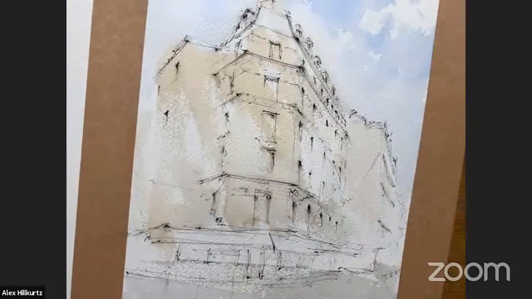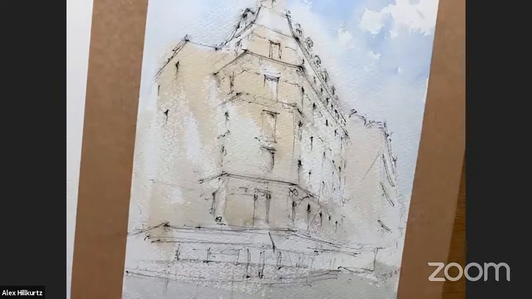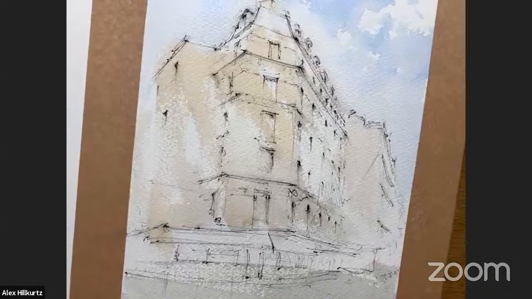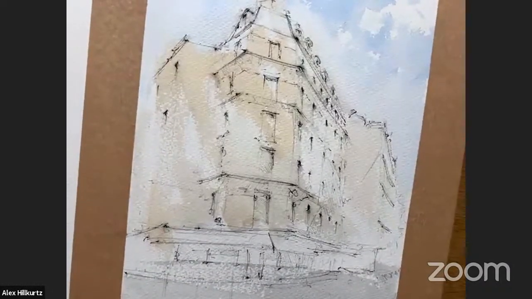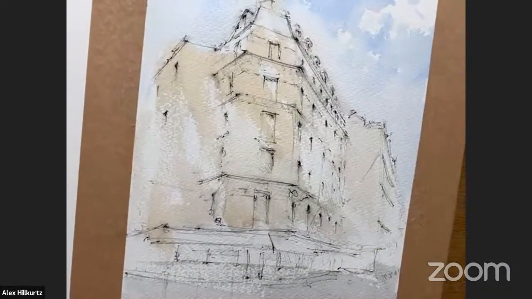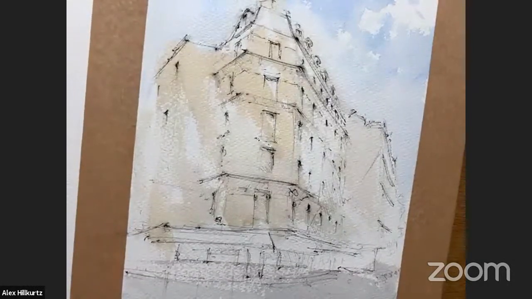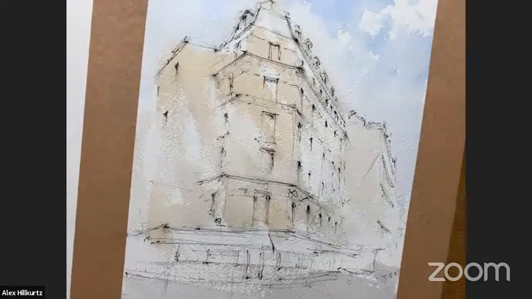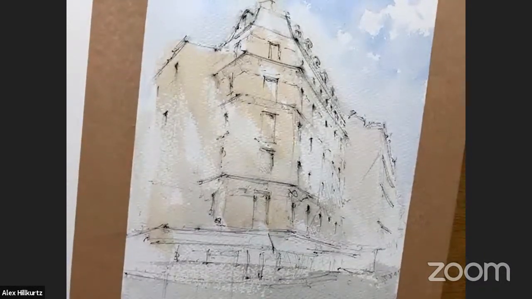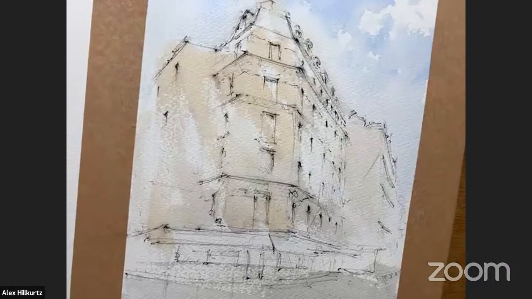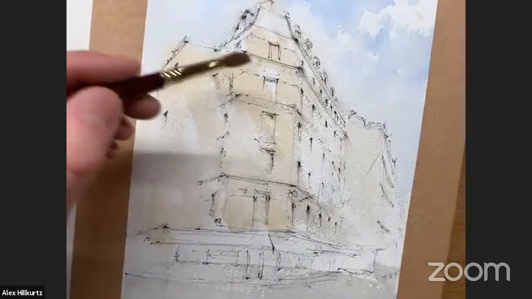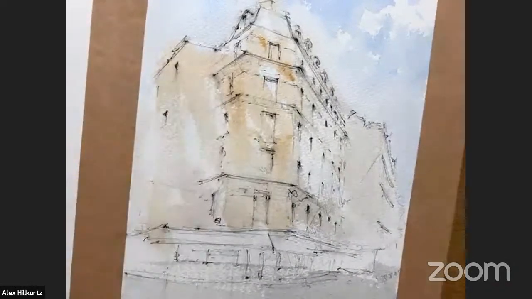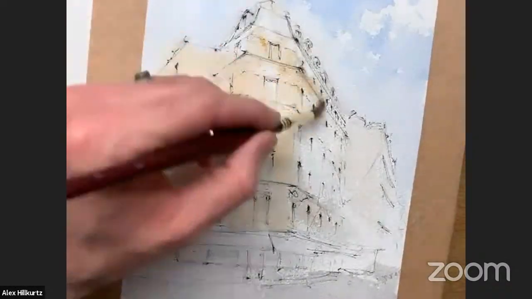Okay. What do I do? I'm going to add a little bit of, maybe get a little warmer in some of these areas. I want to vary some of this color rather than just having it be a straight raw sienna. I just want to push in a few other colors for some variety. This will dry a little bit lighter.